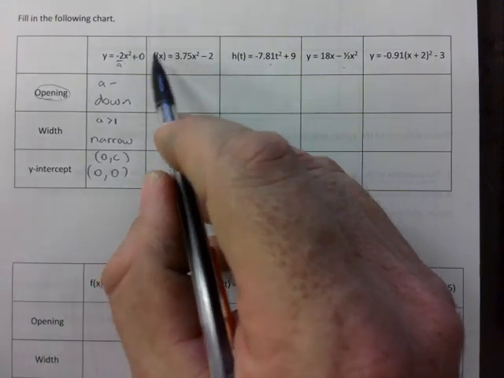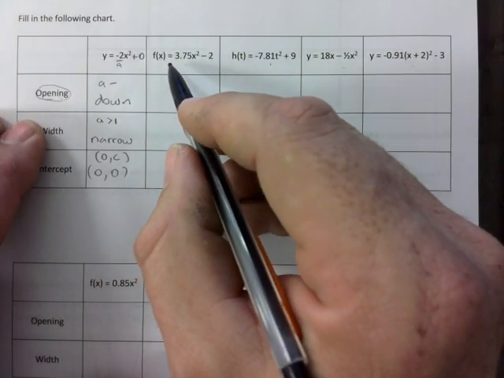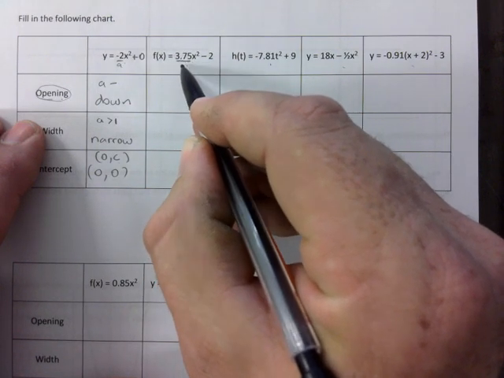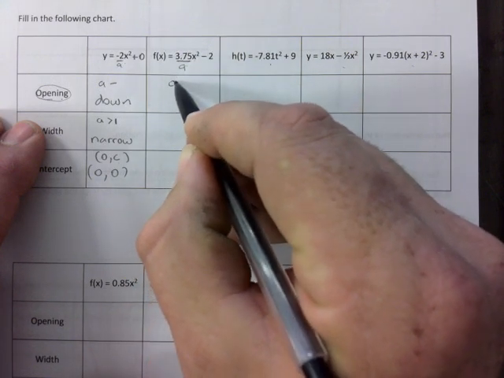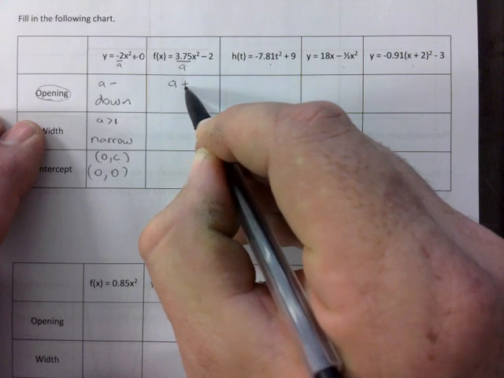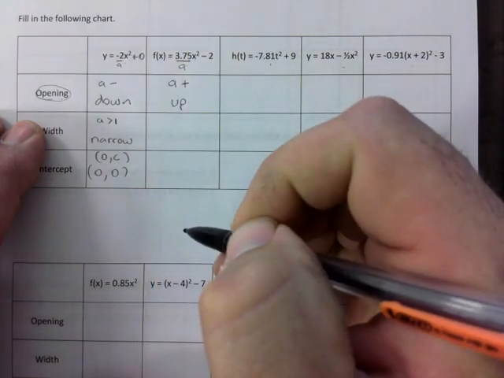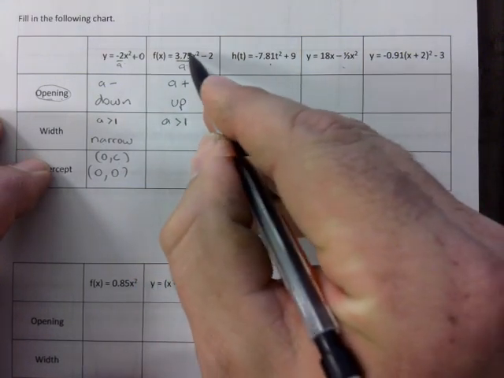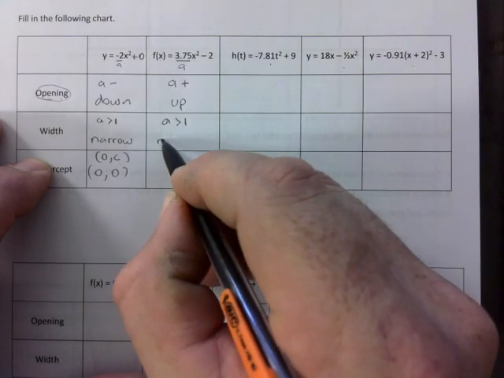F of x is just a function, don't be scared. Which way is this pointing? Oh yeah, that's my leading coefficient, remember? That's A, because it's in front of x squared. So A is what? Positive or negative? That's all you need to ask yourself. Positive. So it's going to be up. A is greater than 1 still, just looking at the 3.75. Don't worry if it's negative or positive. Just look at the value. So this is going to be a narrow curve.